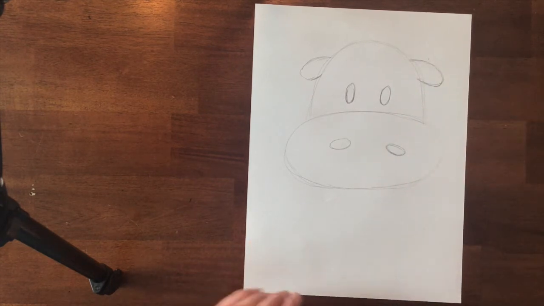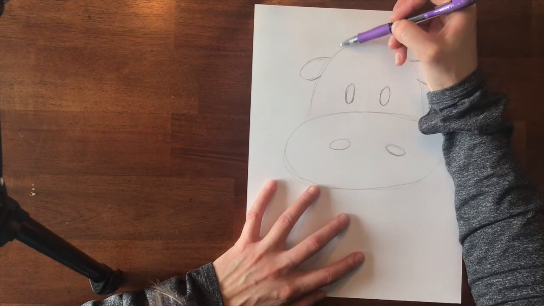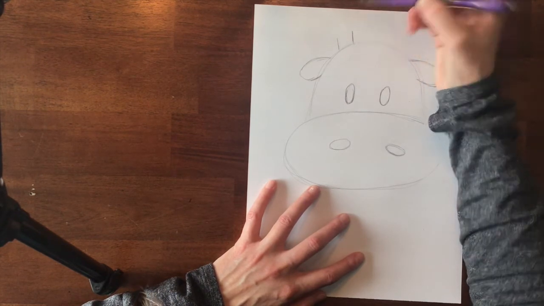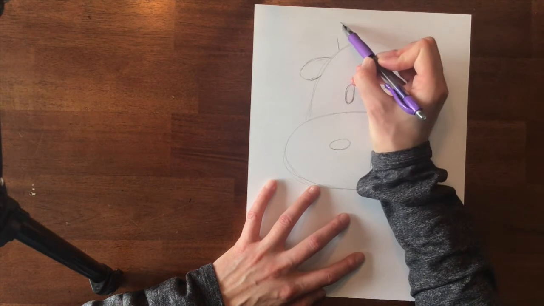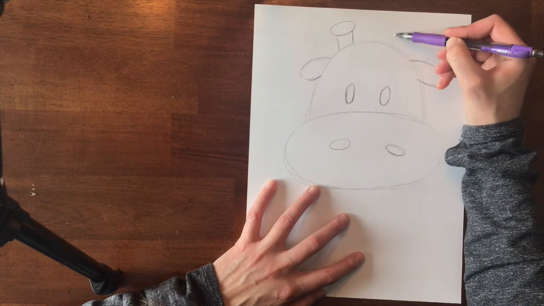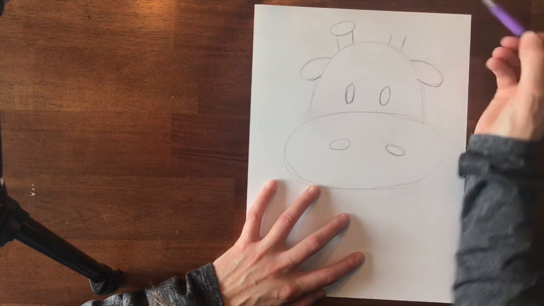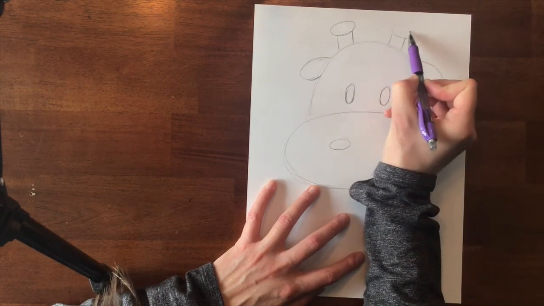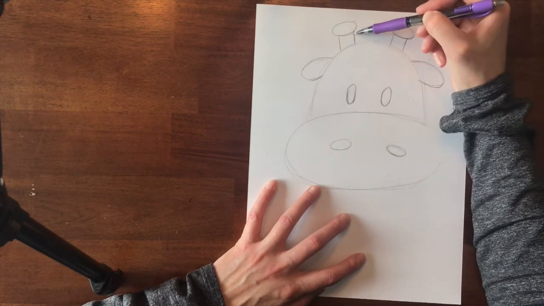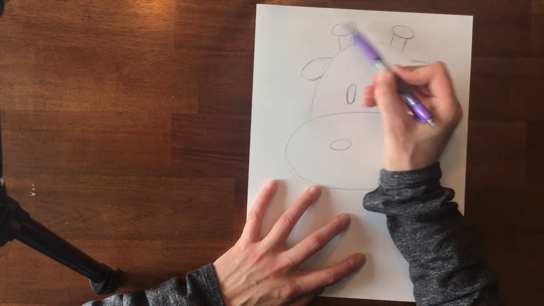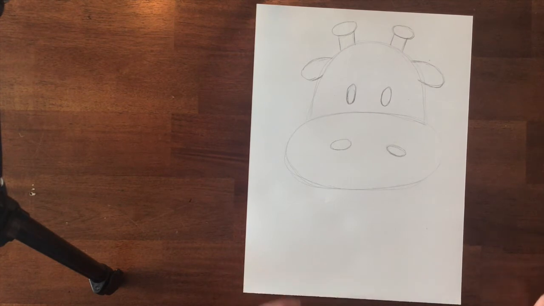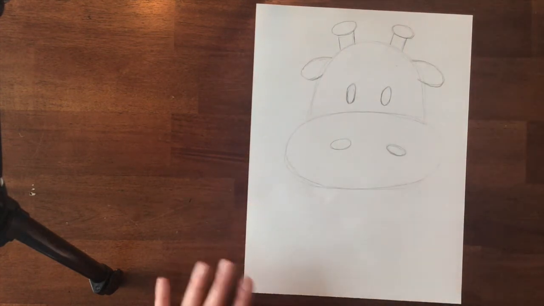Okay. Now, giraffes have these little horns. They're not called horns. I can't remember what they're called. I'll have to look that up. But on top of their head, I also don't believe they're called antlers. I used to know what they were called, but I don't remember. So we're going to draw those on top, and all that is two lines with little ovals on top. The ovals kind of look like jelly beans to me. All right, so we have our giraffe's head finished.